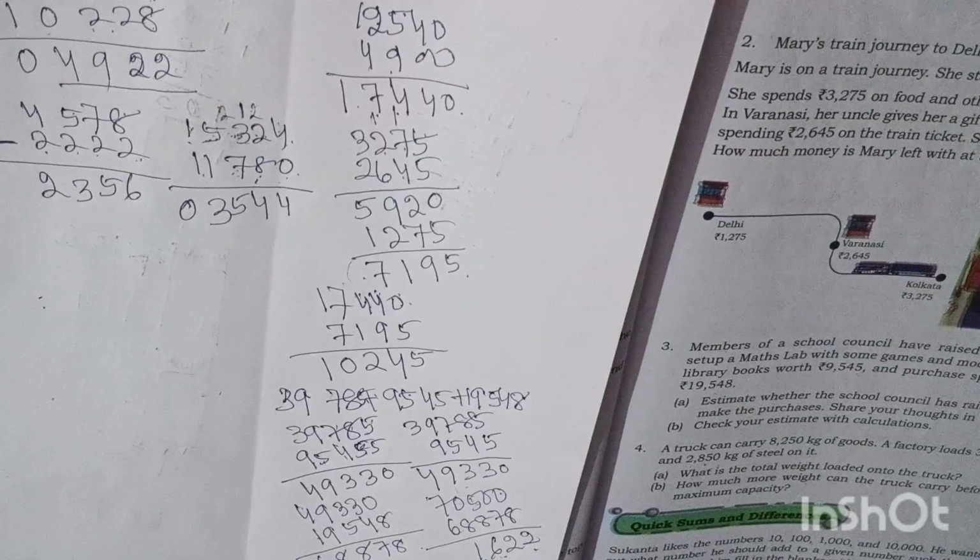That is the answer. In the next video we will learn other quick sums and differences.